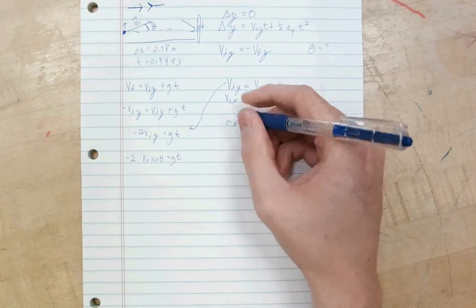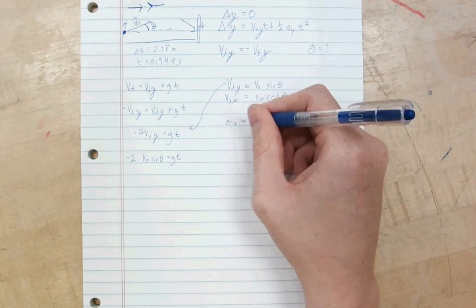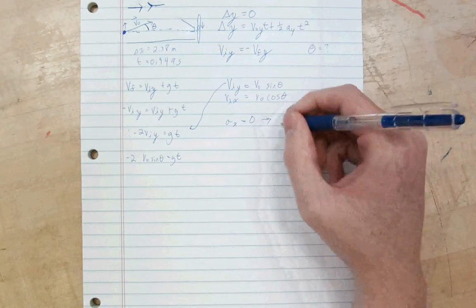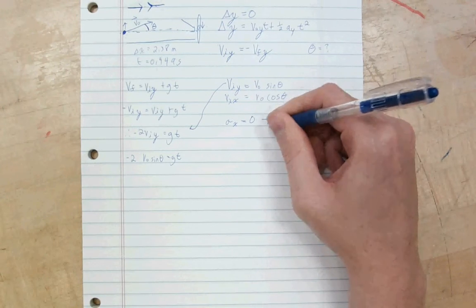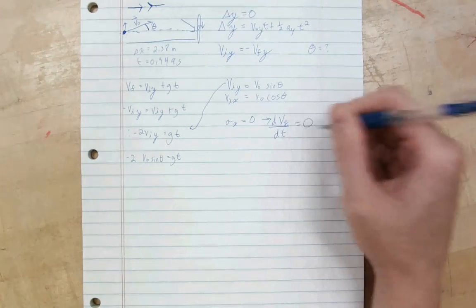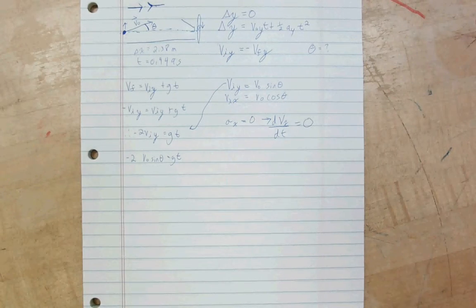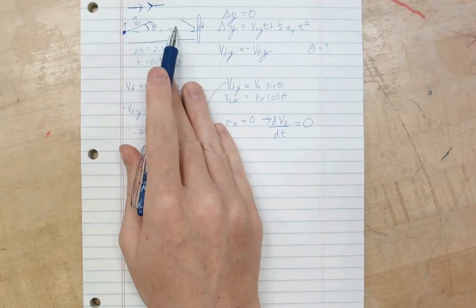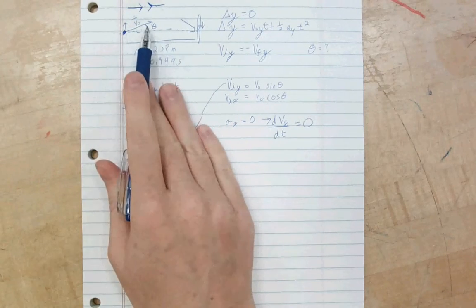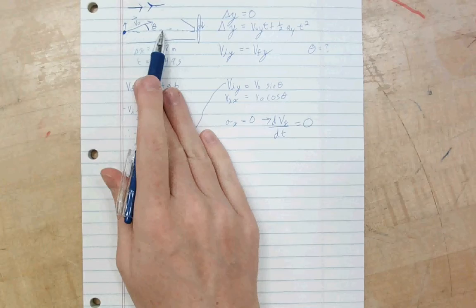If a x is 0, then there's no change in my x velocity, so my x velocity stays constant. And if we're just throwing the dart, there won't be anything after we've thrown it causing any acceleration in x.